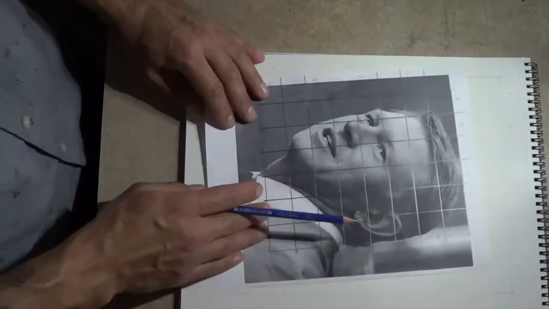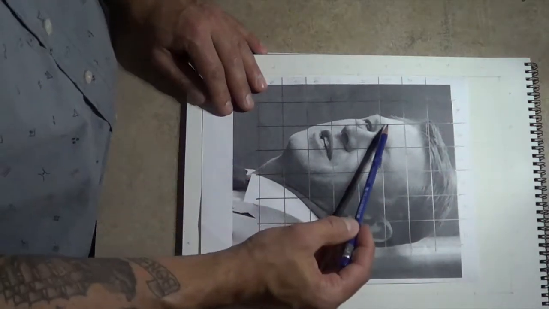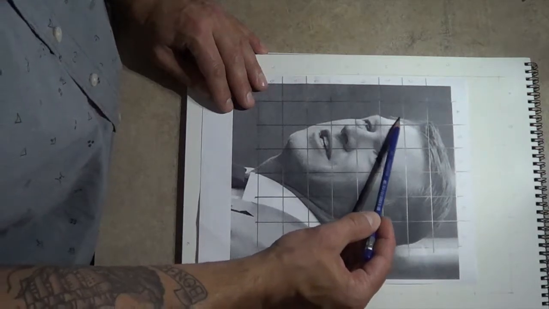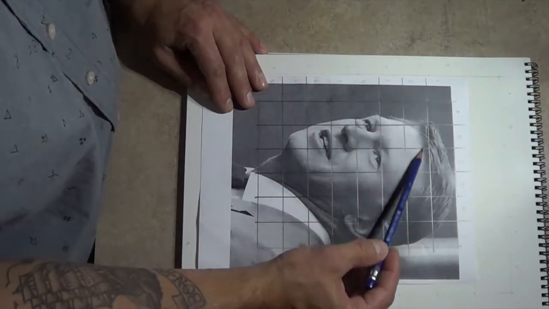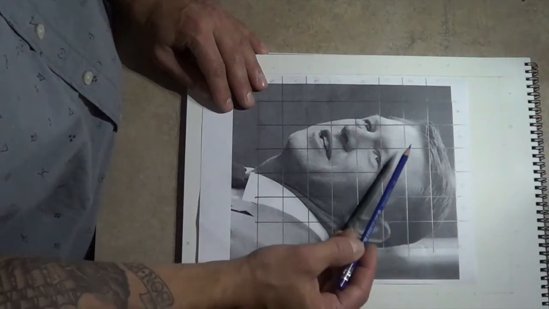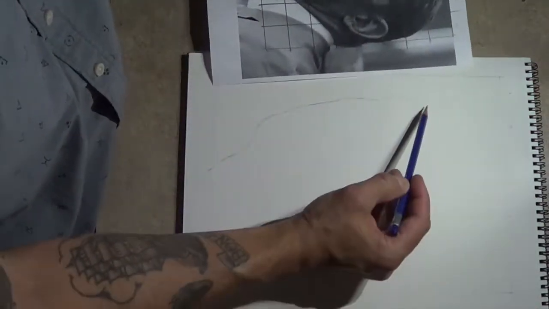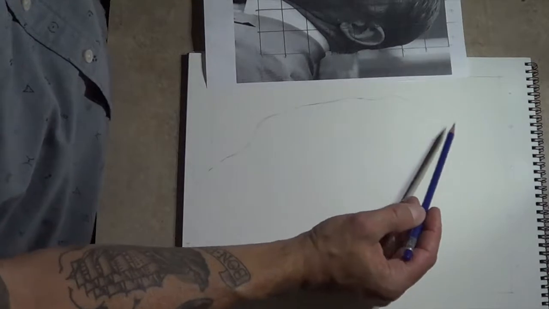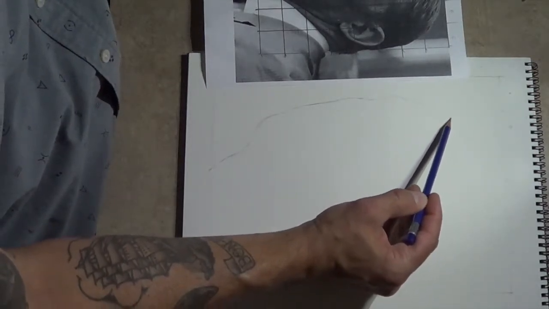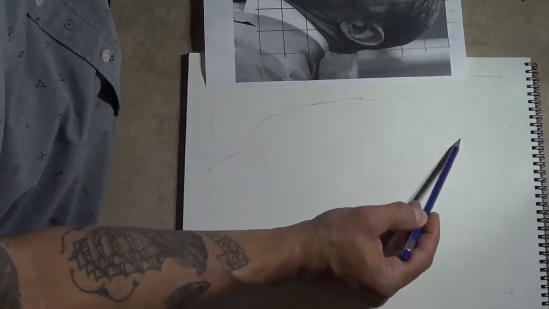Now with a subject like this, and of course I think a lot of our subjects are going to have hair, you can choose to continue following the silhouette up and go around the hair, or go up and follow the forehead down by the hairline. I like to draw in the face, so I'll start by drawing in his approximate forehead and hairline there.